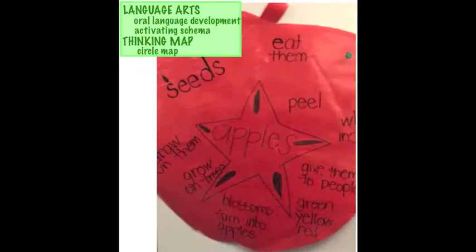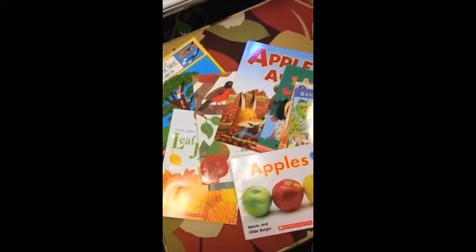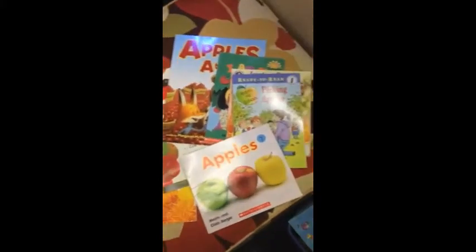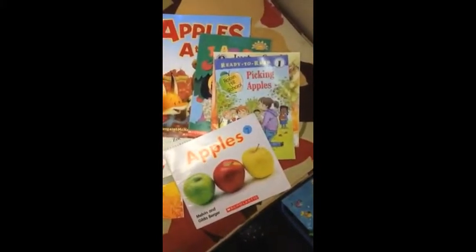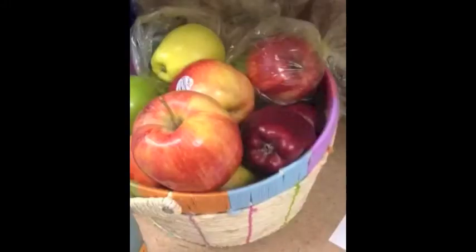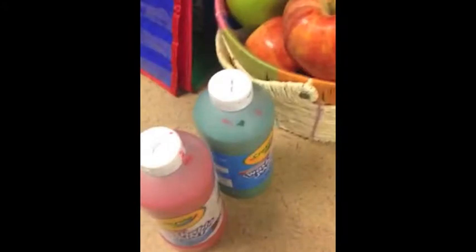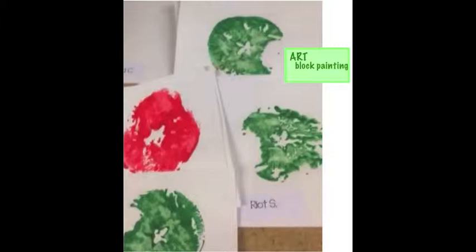Here's the thinking map that students did before they read any of the nonfiction texts. Here is a variety of nonfiction texts that were used in the classroom as read-alouds. Students brought apples for the various projects they would do. Tempera paint is very inexpensive and easy to use. After slicing apples to see the star, they made block prints.